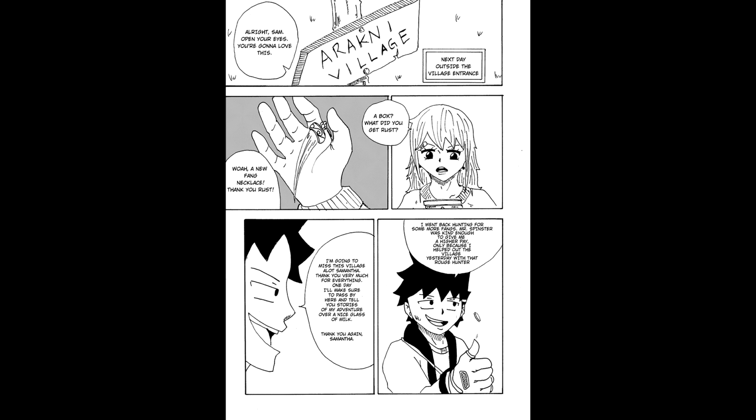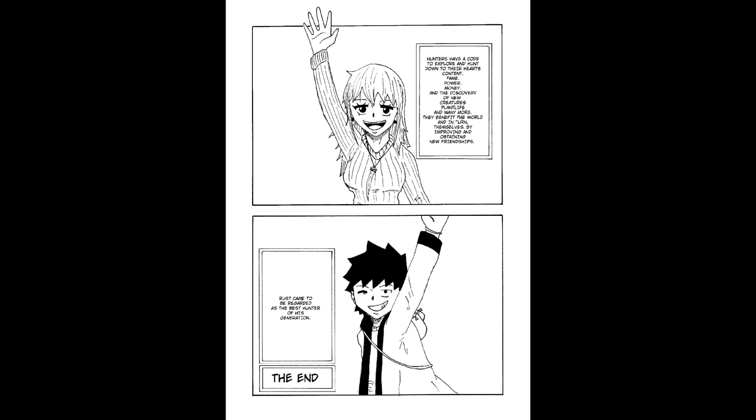So page 37 ends off with both of them waving goodbye. And I think I should have made the last text, "Rust came to be regarded as the best hunter of his generation," a little bit bigger, because I can barely see it. The previous text box pretty much talks about the same thing that Nira talks about to Samantha, about fame, power, money, and all this stuff, but with a better twist at the ending. So yeah, that's pretty much my analysis for my one-shot manga.